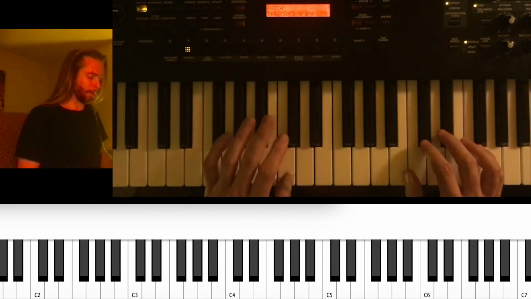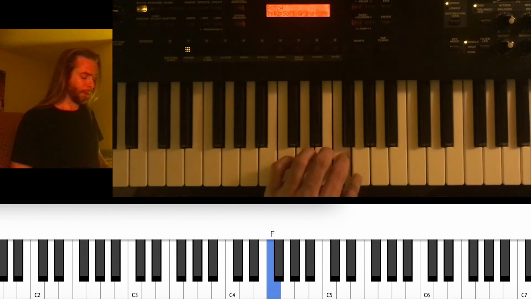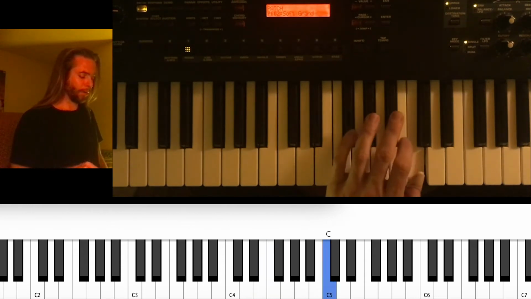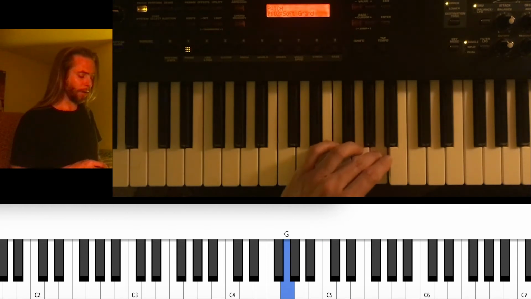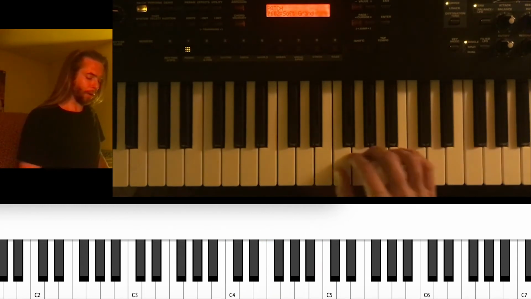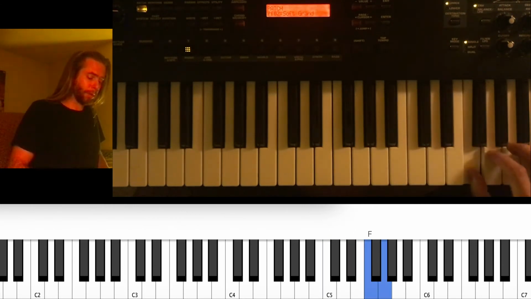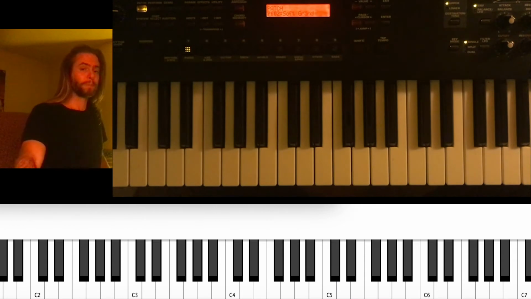Basically, I think I already explained this, but just in case, if I'm crossing over on the way up with my left hand, then on the way down I'm going to be jumping under, right? Same thing for the right hand. If I cross under on the way up, I'm jumping over on the way down. All right, cool. So that's finger numberings and fingerings for the scales.